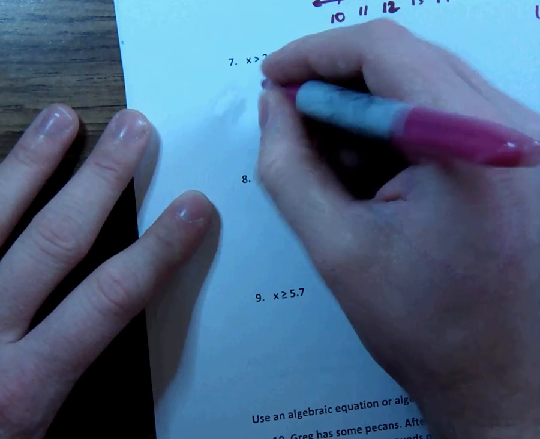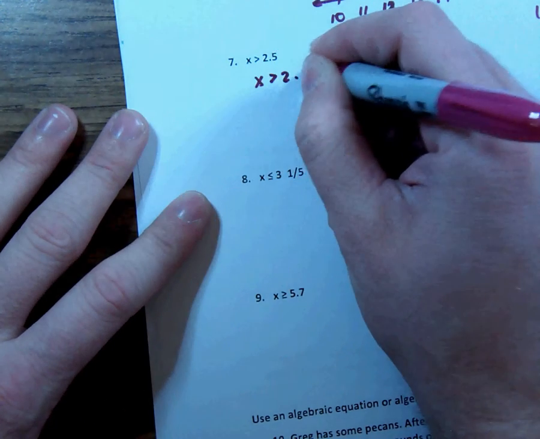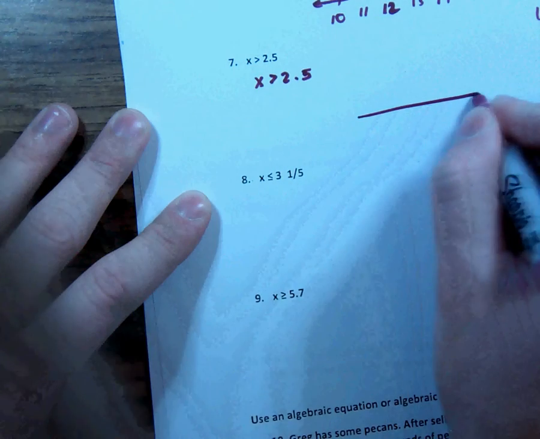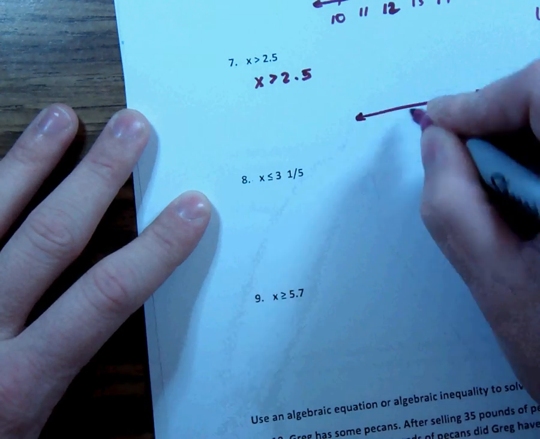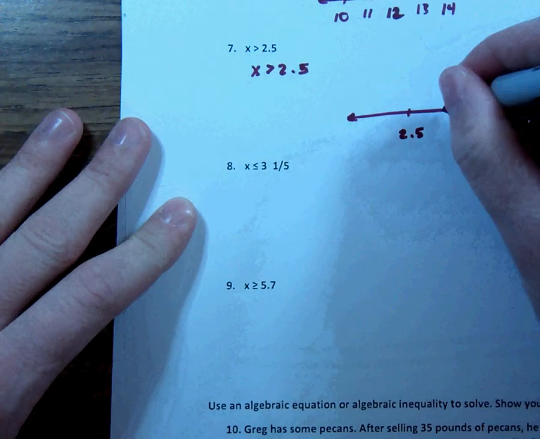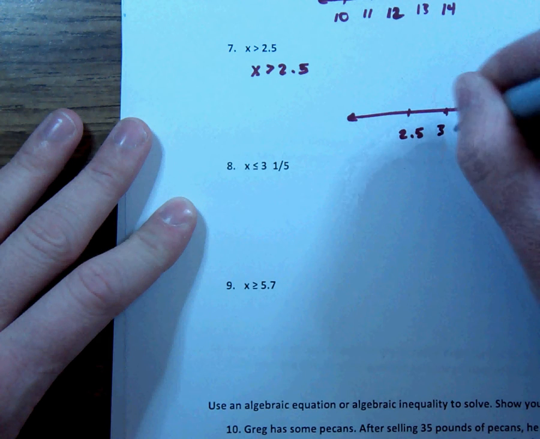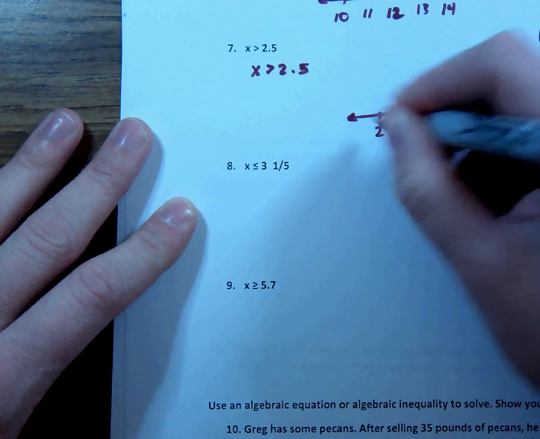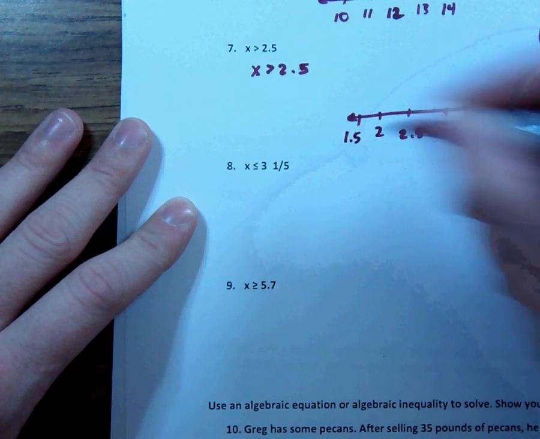This one, x greater than 2.5. I'm going to put 2.5 in the middle. Might put 3, maybe 3.5 over here, 2, and 1.5 on this side.